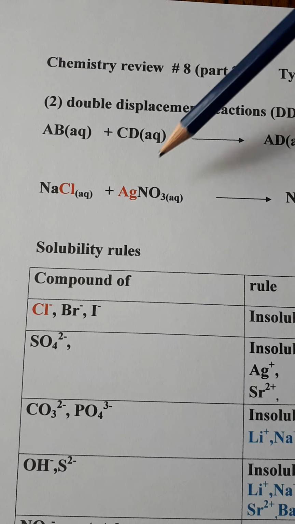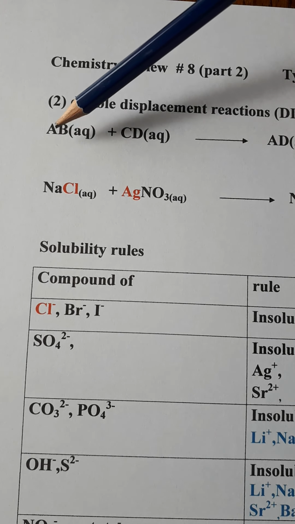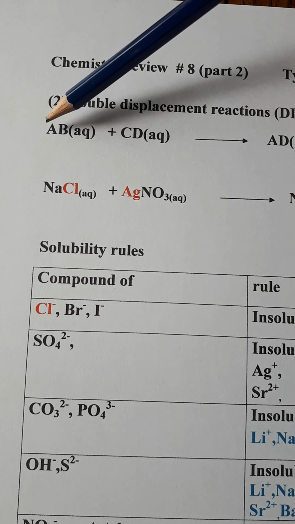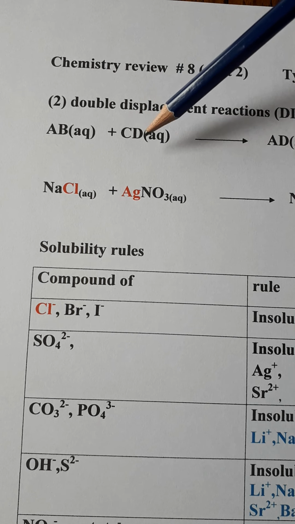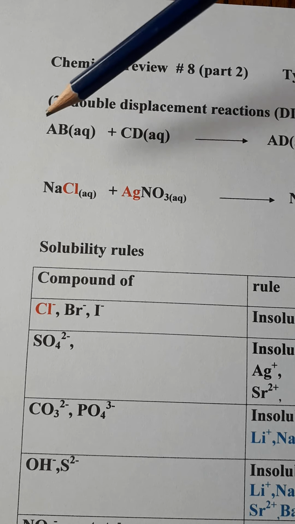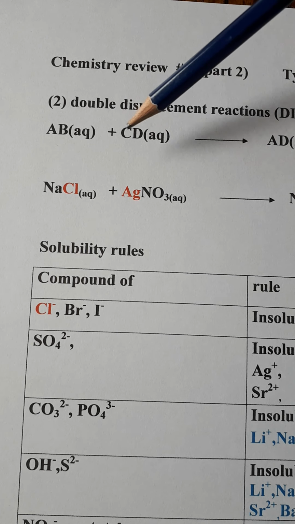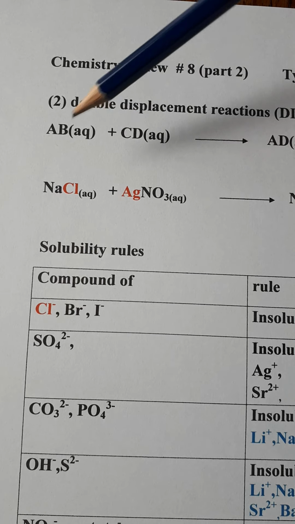Now we know that when we write a compound like AB, A is the positive ion, B is the negative ion. We write the positive ion first always. C is positive, D is negative. Therefore our products will be positive with negative and positive with negative. So that is AD and CB.